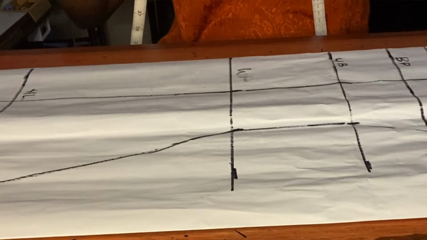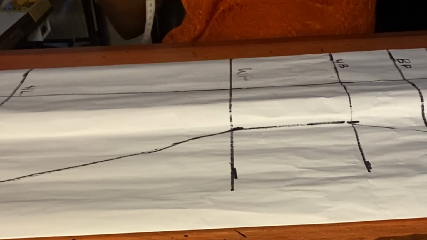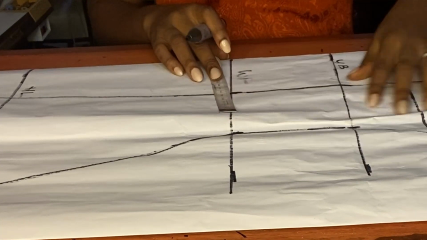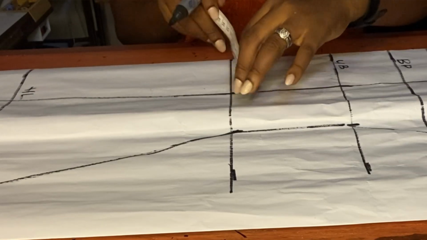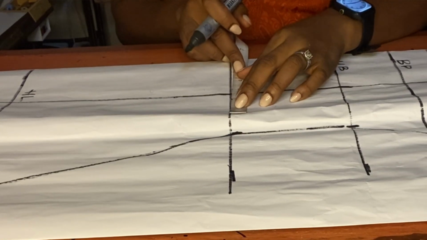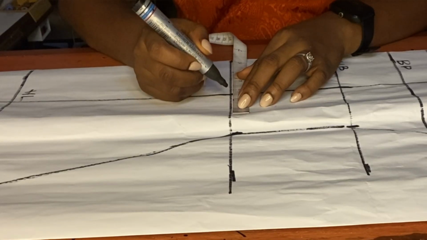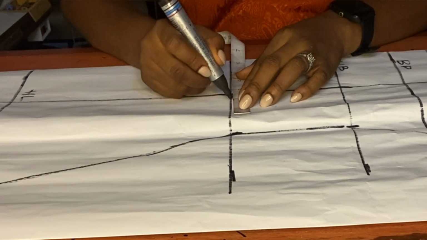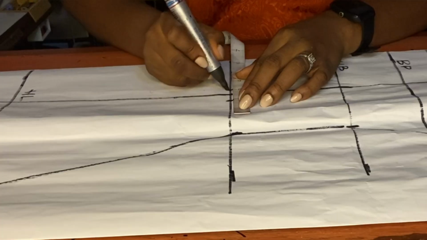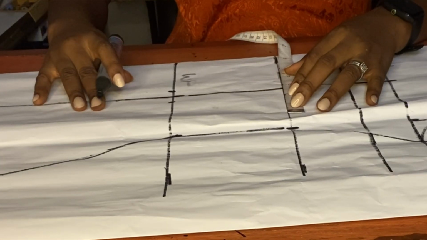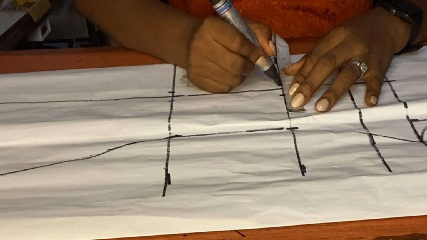The next thing I'm going to do is get my dart now. From the waist point, I'm just going to do a quick darting. From the waist point here, I'm going to go by half an inch on both sides. Coming to the under bust also, I'm going to go by half an inch on both sides.